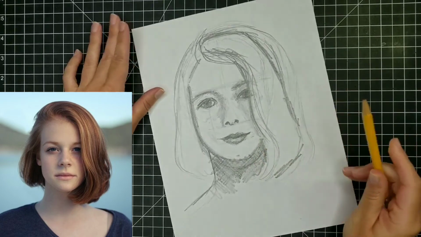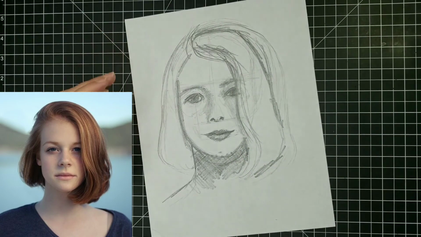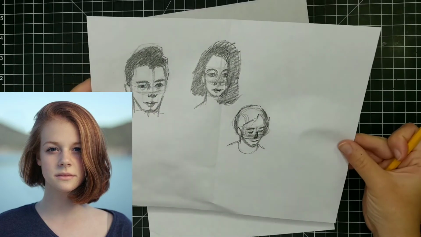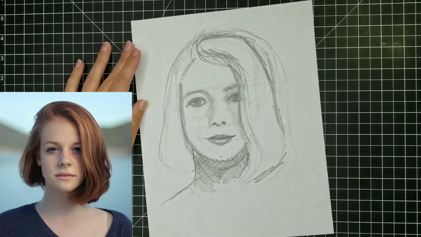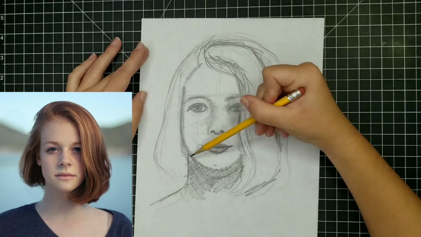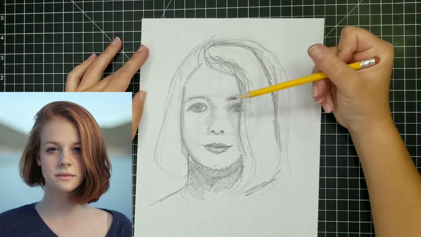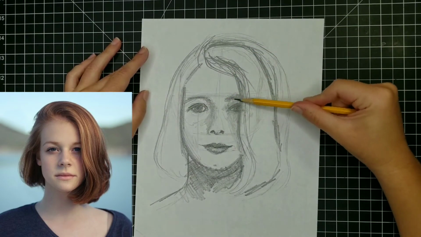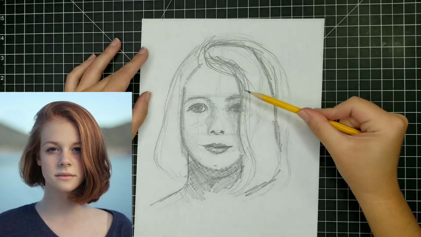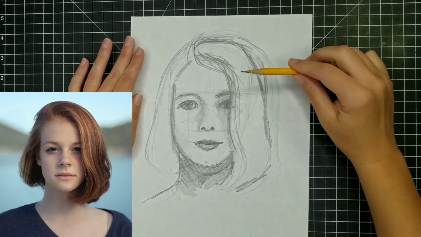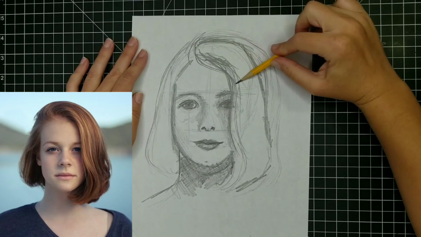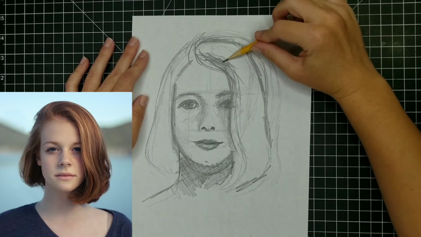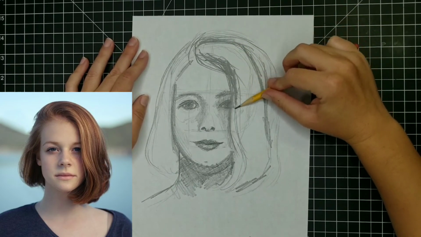Sometimes I didn't even notice how off my sketch was until I got up and walked away, and then I came back and saw it and I was like, oh man. So again, be patient with yourself, give yourself a break, come back to it, and then see what might need to be adjusted. Let's go ahead and just put in some shading in the hair.